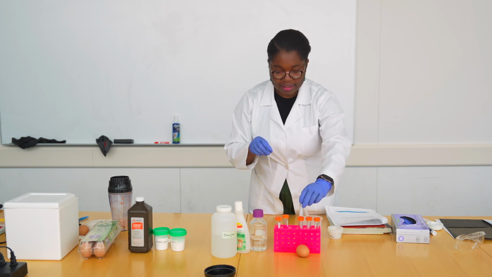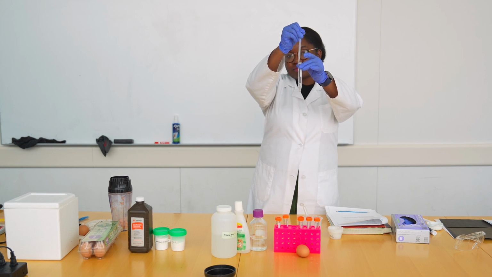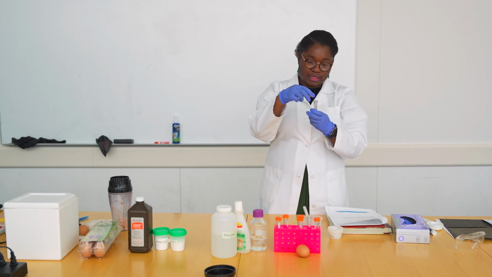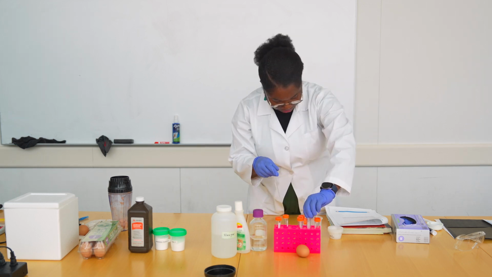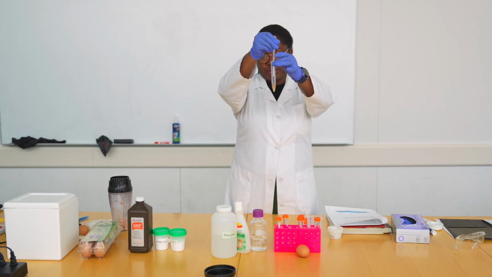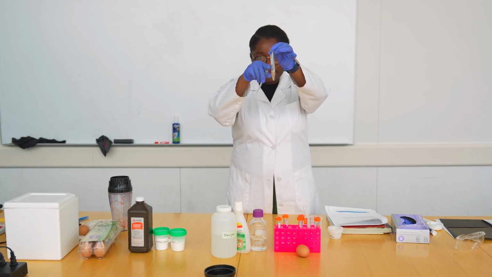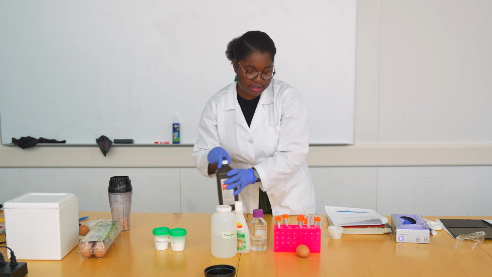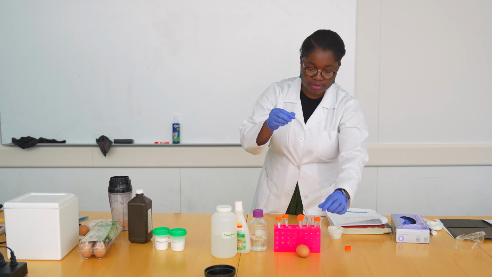So let's start with the control. I have our hydrogen peroxide in here. Nothing happens. We need again 2 ml of hydrogen peroxide for our second catalase control. Still the same reaction that we saw earlier. And you see, as I add the hydrogen peroxide, there is some bubbling that starts. It's happening pretty fast.